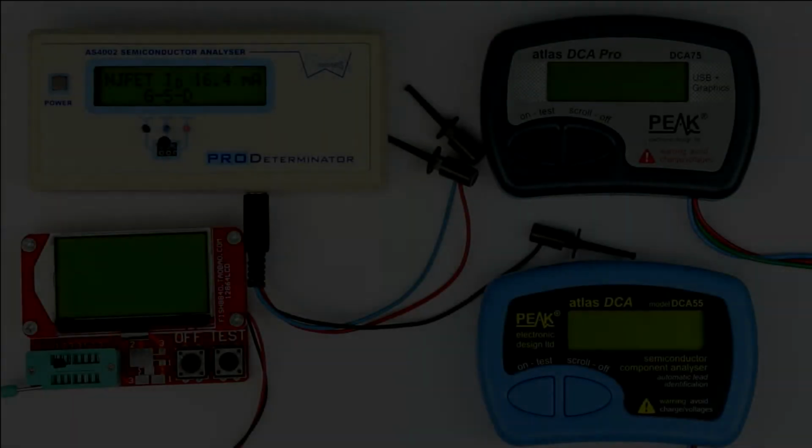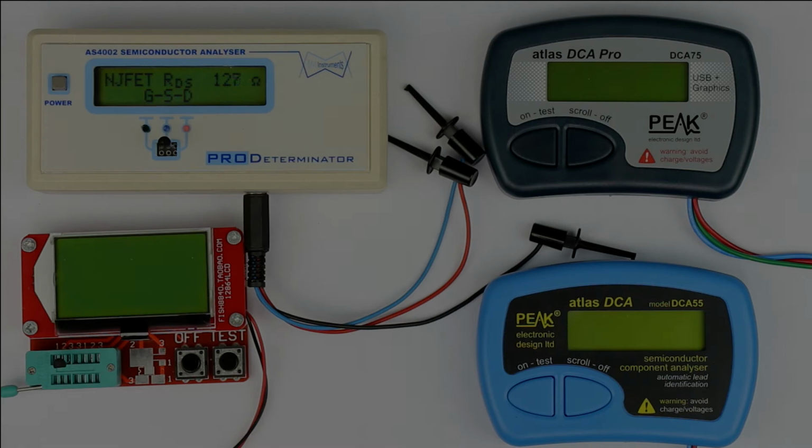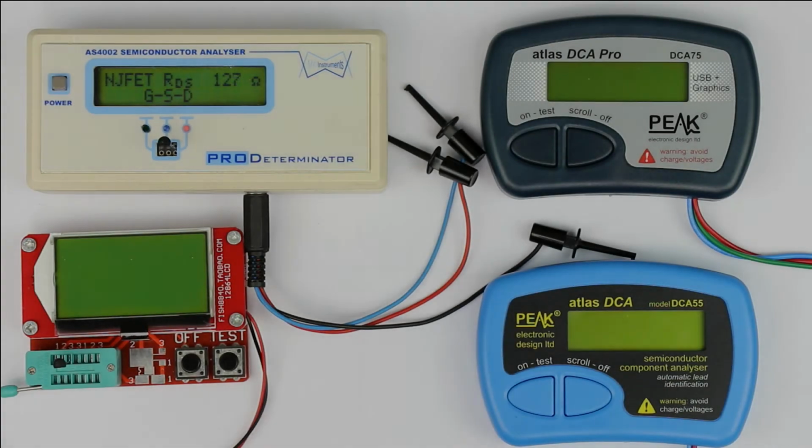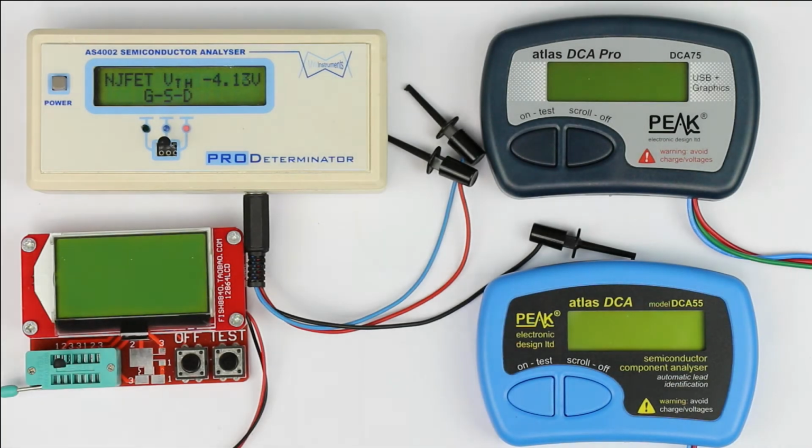So I've put in a BF245C N-channel JFET, and let's see what the AS4002 is displaying. Correctly, N-channel JFET. Now many JFETs or junction FETs do have a symmetrical buildup, which means drain and source are interchangeable and that way cannot be distinguished.